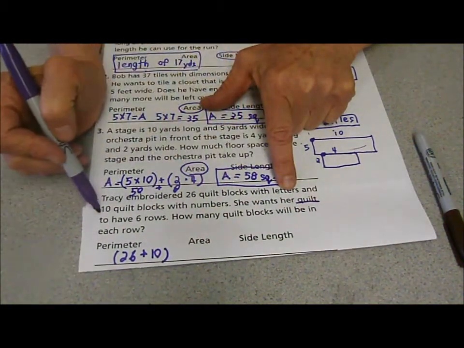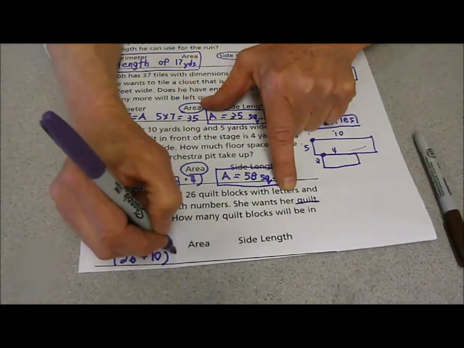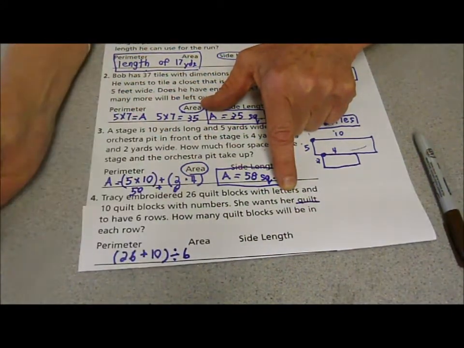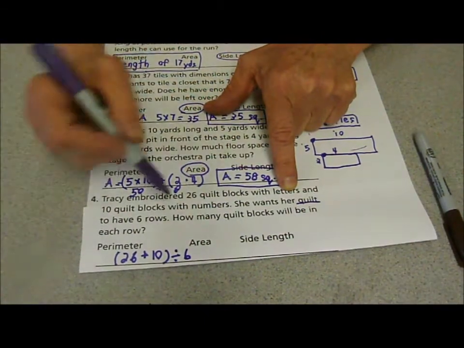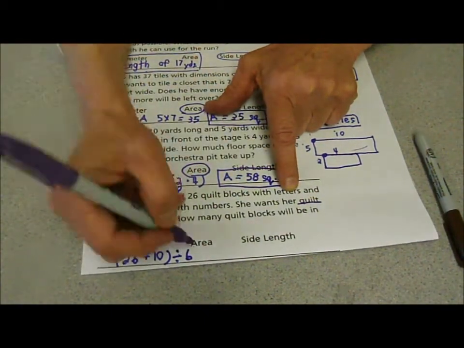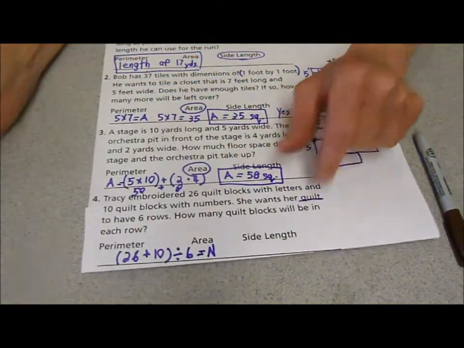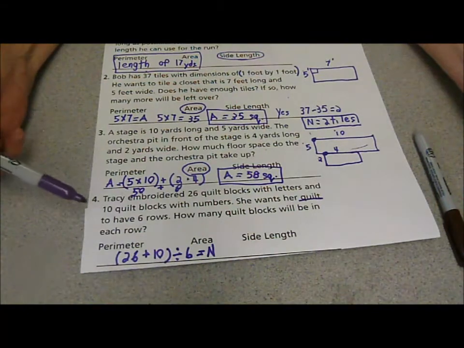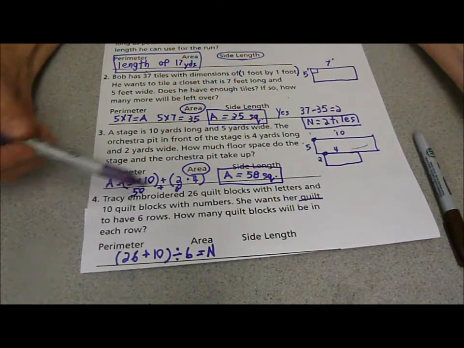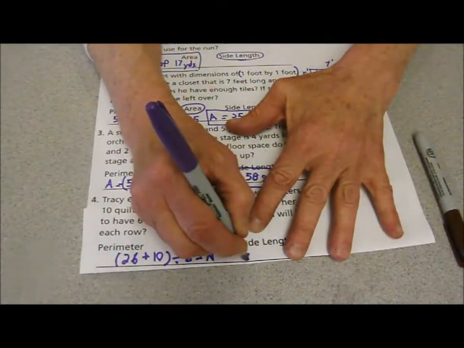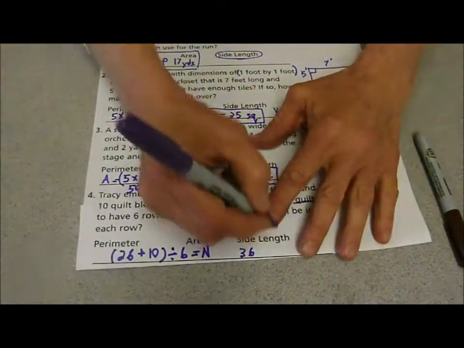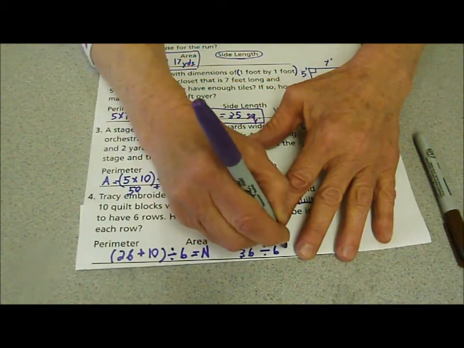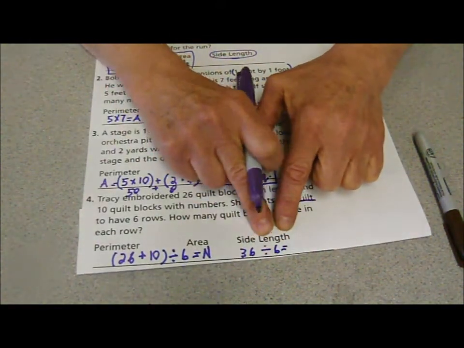She wants her quilt to have 6 rows. So I'm going to divide it by 6 for my 6 rows. How many quilt blocks will be in each row? Equals N. I'm not finding my area. I'm finding how many quilt blocks will be in 1 row. So I take my 10 and my 26 and I add them together and I get 36. I'm going to divide those 36 into 6 rows. 36 divided by 6 is 6.